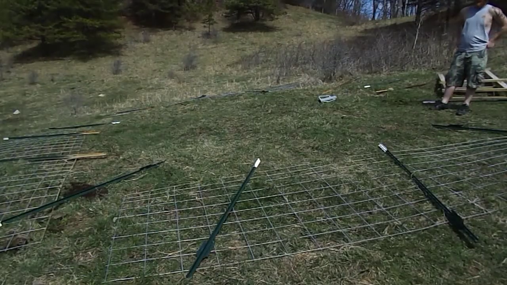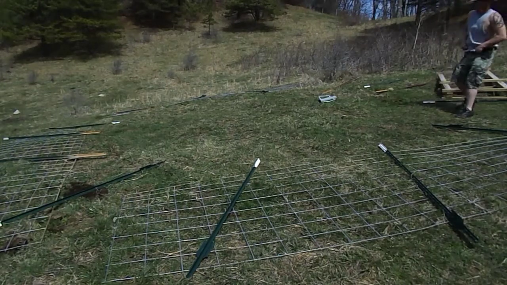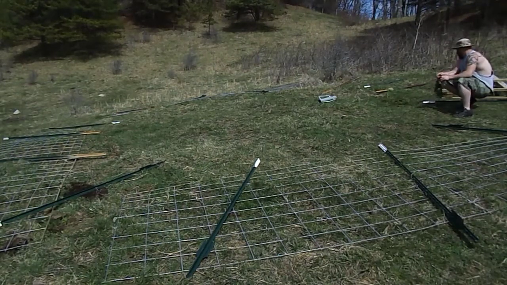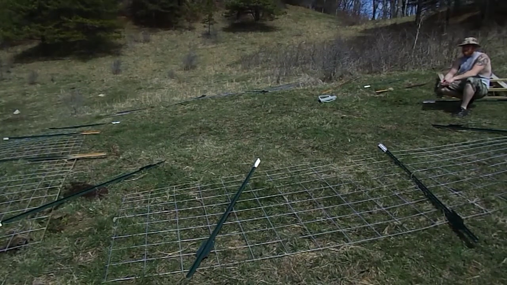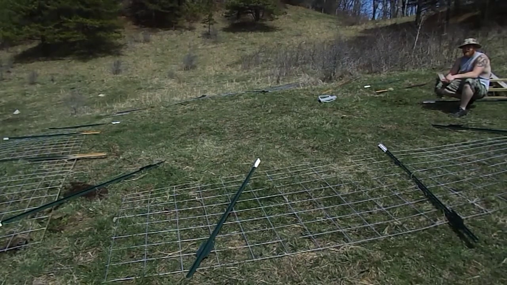Okay, so we've laid out the cattle panels around the circumference of the trap area, and we put the T-posts down here, which we laid out 12 of them, about every 3 feet or so. The guillotine door is a little over 3 feet.